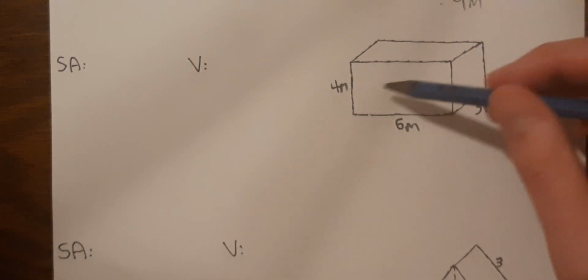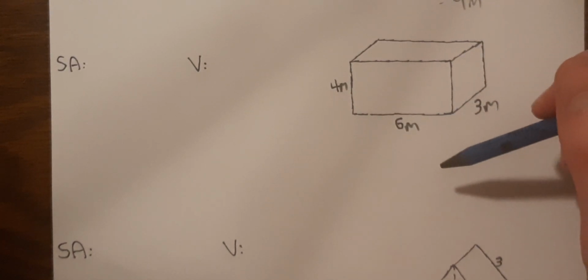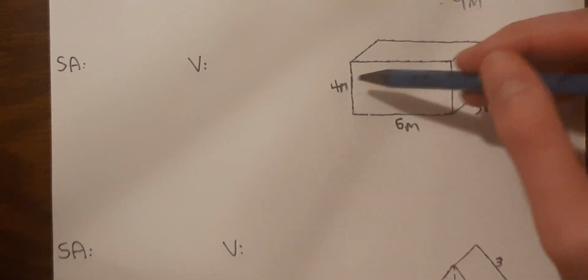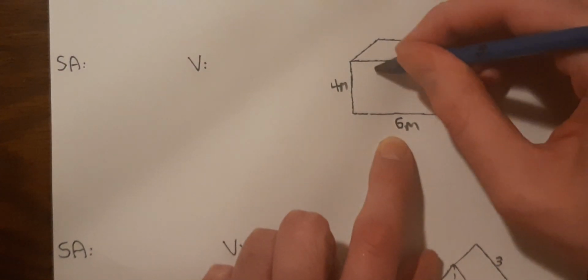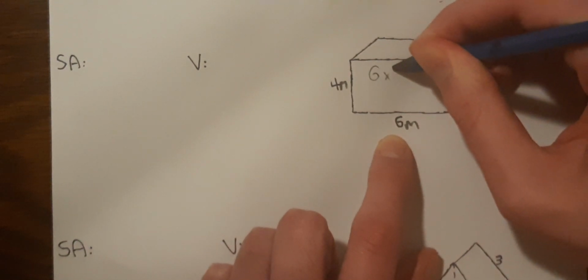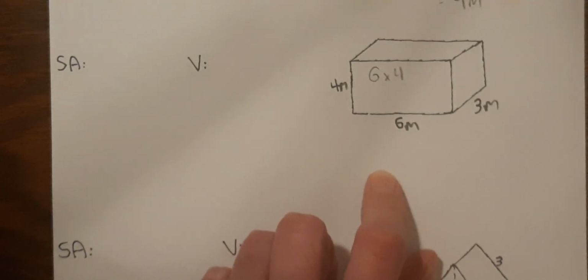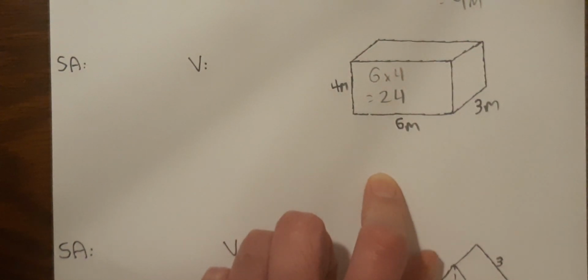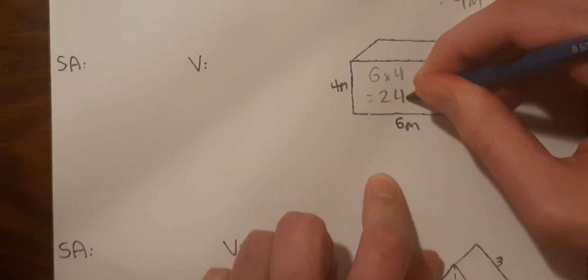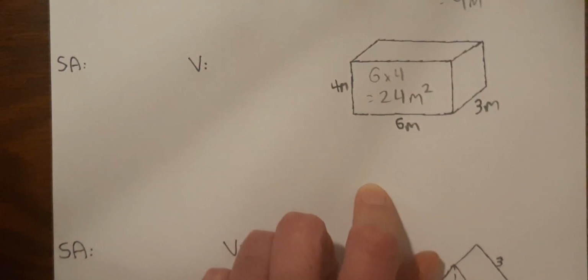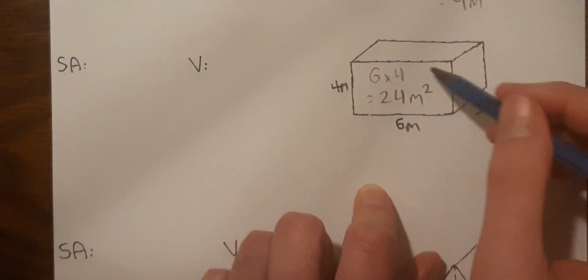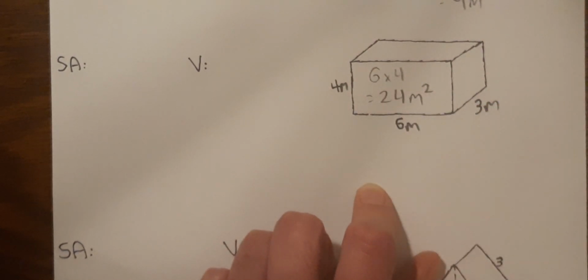Let's find the area of this guy right here. Well, this is a rectangle. And to find the area of the rectangle, what do we do? We do the length times the height. Okay? Which would be 6 times 4. What's 6 times 4? That gives us 24. And our units, remember, meters squared. Now I wrote it in here just to make it easier to visualize. So this rectangle at the front is 24 meters squared.